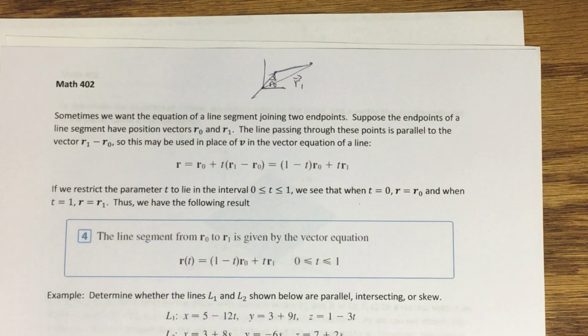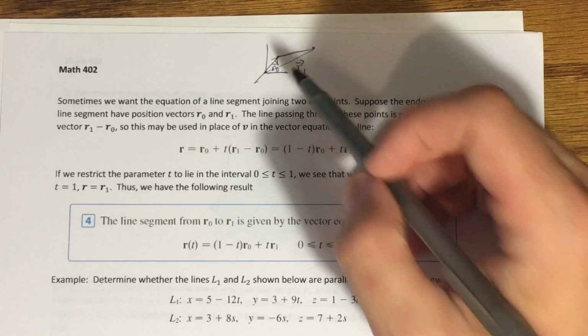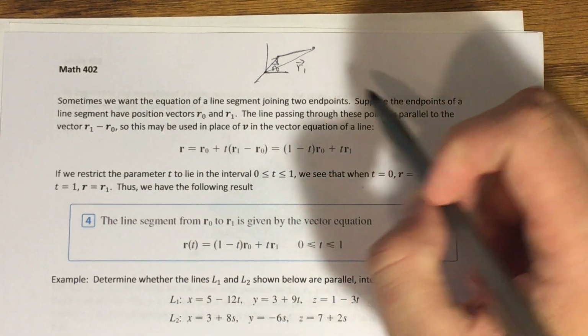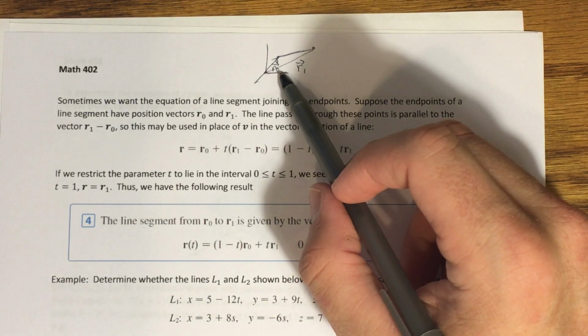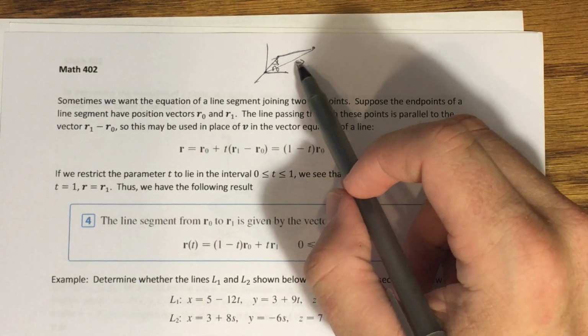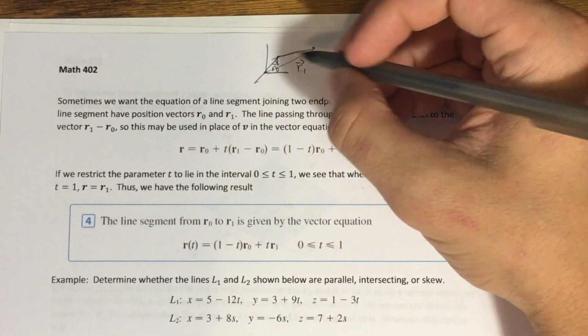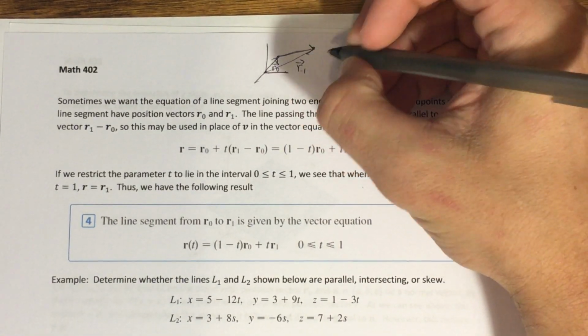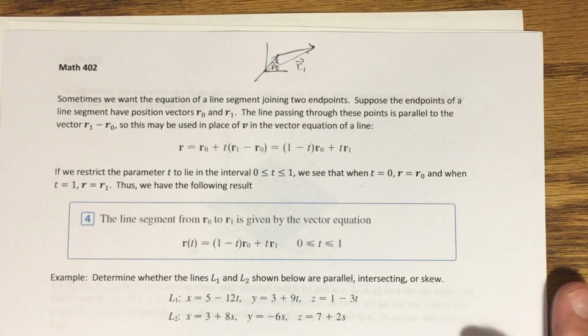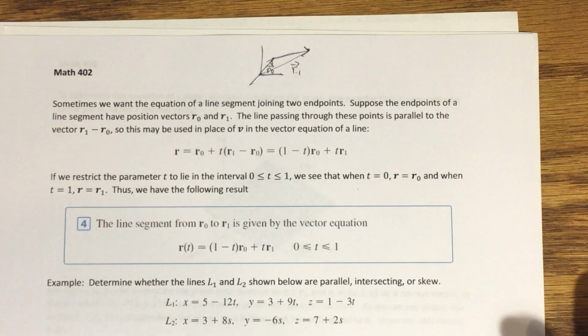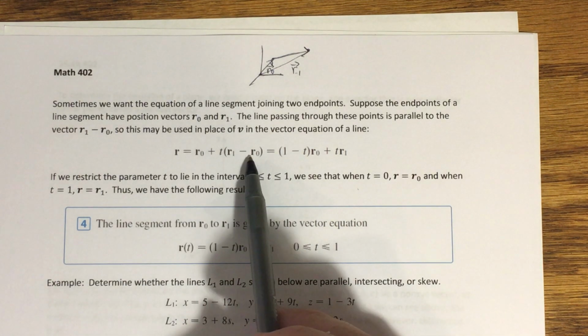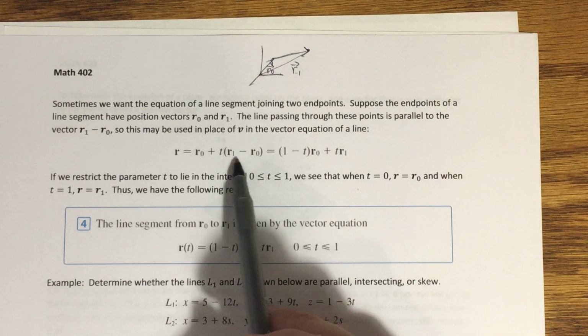You can see that. I know I wrote that really small, it's hard to read, but hopefully that gives you the idea. Well, notice again, r naught and r1 are position vectors, and the difference between those position vectors, r1 minus r naught, for example, would be this vector right here, which would be parallel to the line. So r1 minus r naught is a vector that's parallel to the line. That means if we wanted to look at the vector equation for that line segment, I could swap the v out for r1 minus r naught because it fills that role.